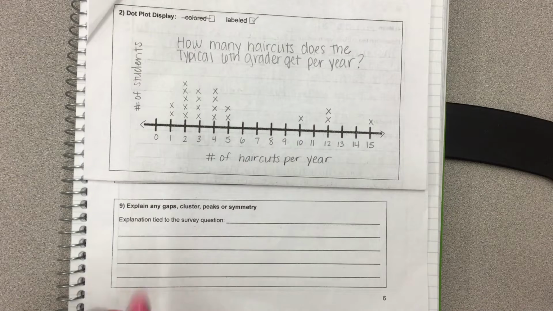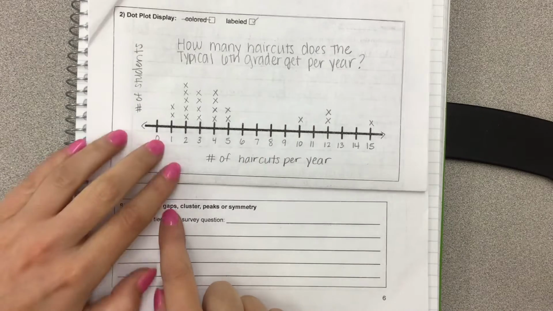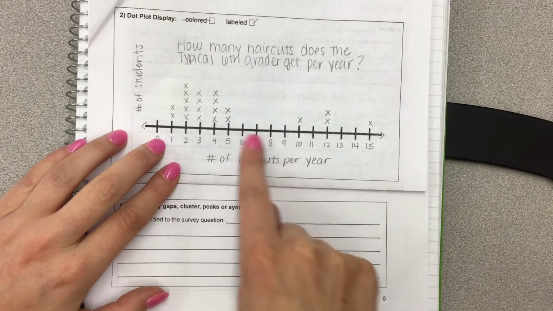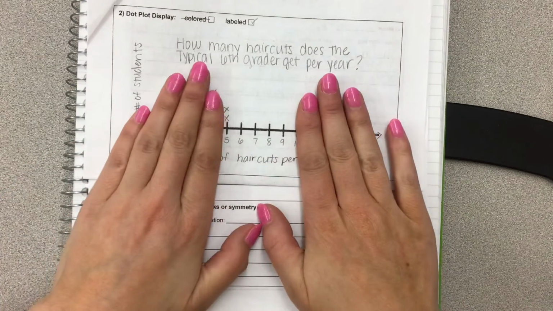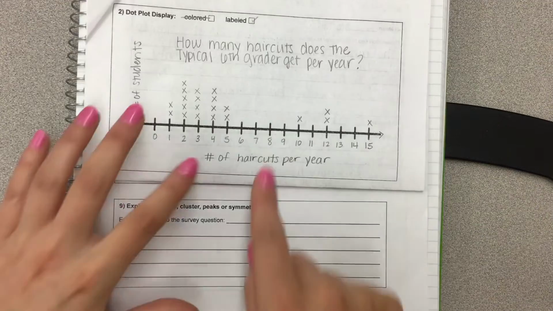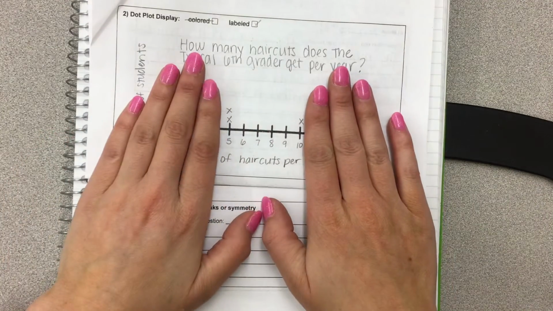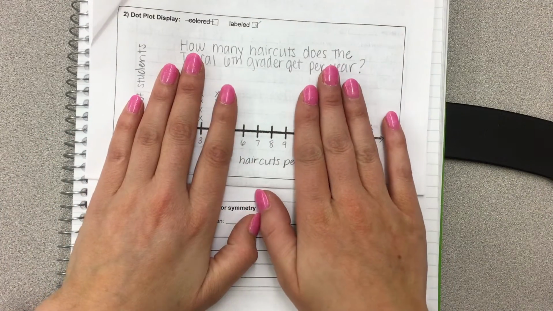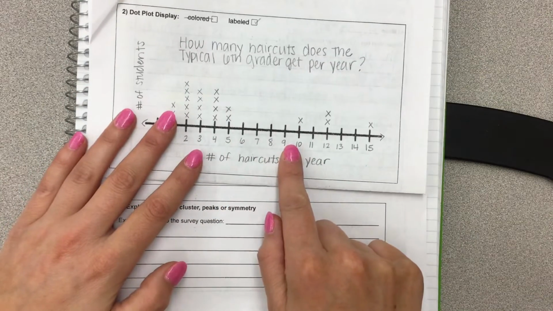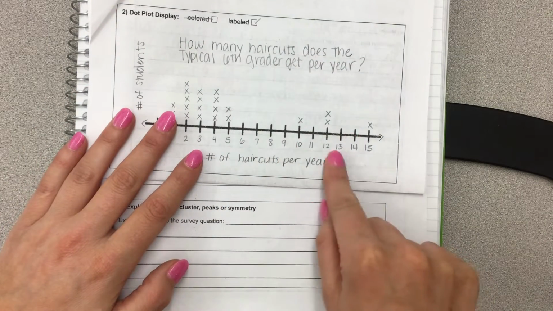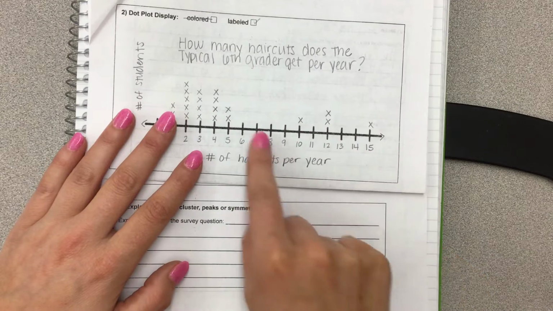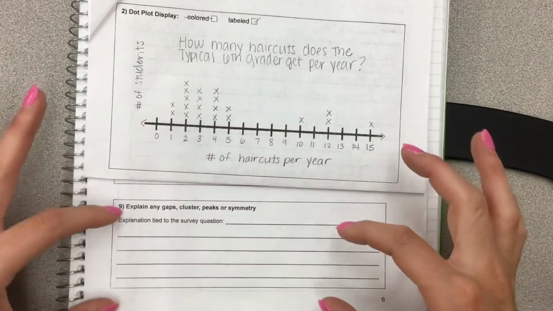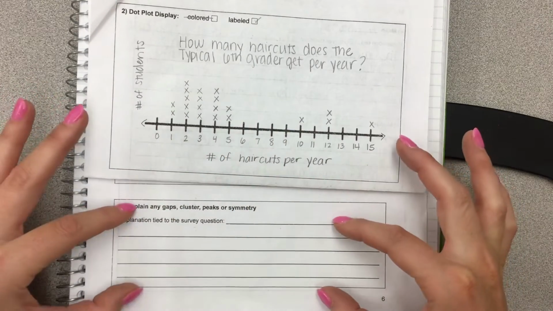Now, a gap, let's start with the first word, a gap. A gap means there is a space or where no data was. So I definitely have a gap between 5 and 10 or between 6 and 9. I have no data. And then I might say I have another small gap between 12 and 15. That would be considered a gap, so I would definitely mention that in this explanation.